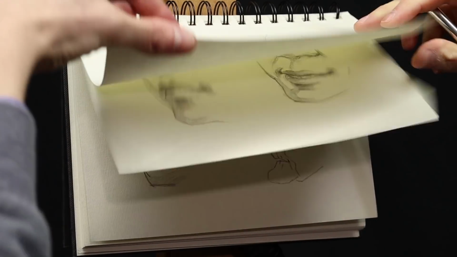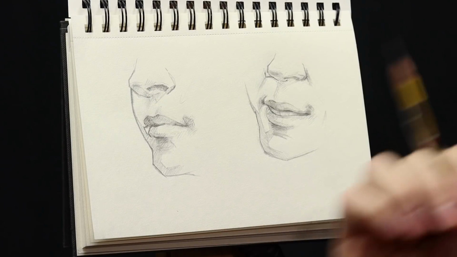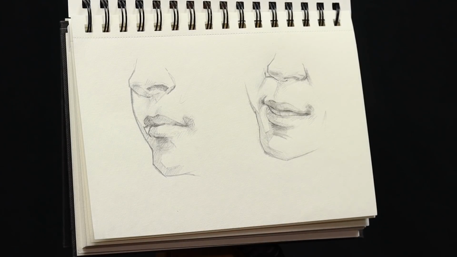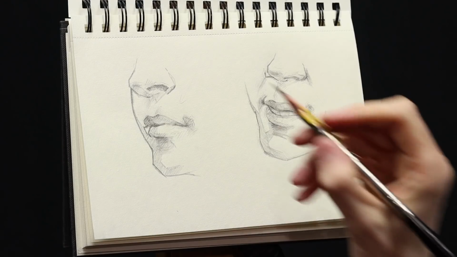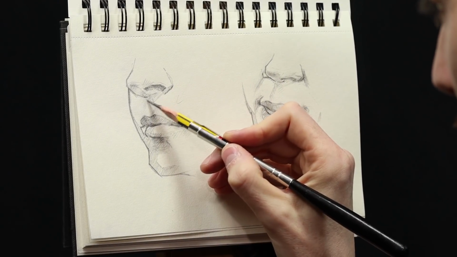What you want to do instead is really suggest the presence of the philtrum, but very softly and with very, very soft pressure. Otherwise, it can look like a mustache or a weird shadow.